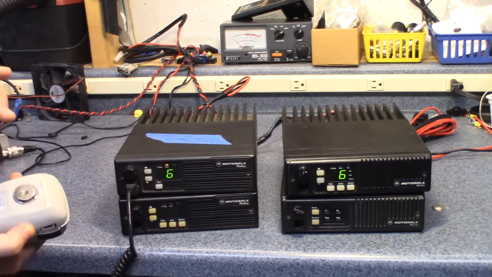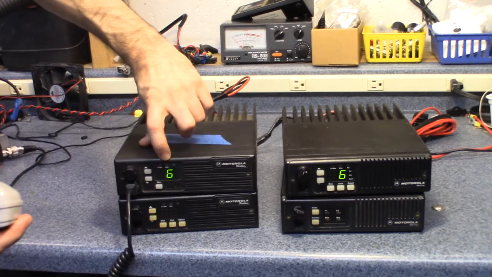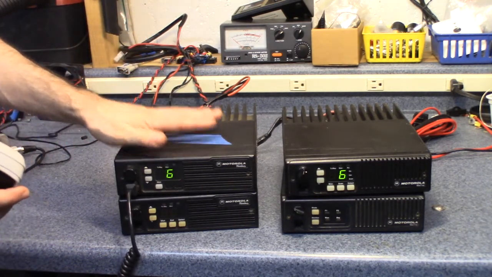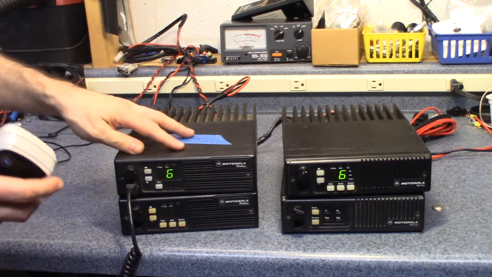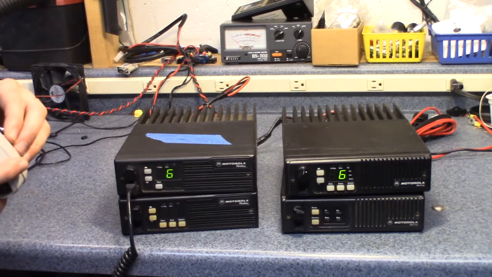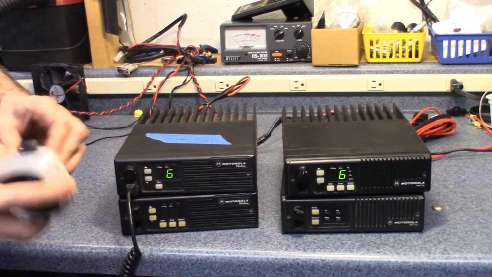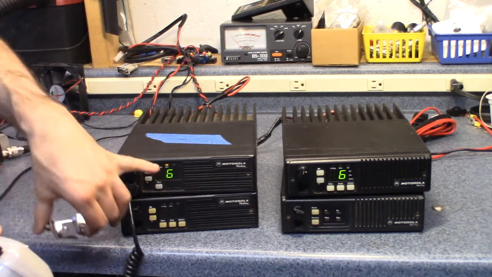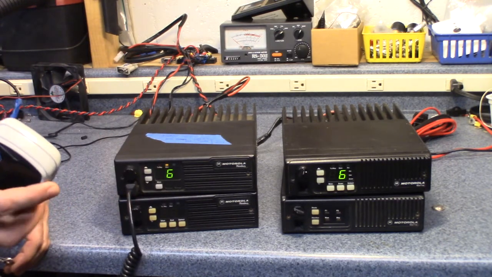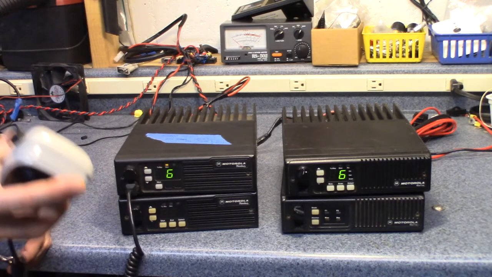You'll notice that when we put the mic in the clip, the monitor light shuts off. It shuts off because that's the standard mode. In this mode, you'll only hear the people in your company or your own group. When you take the mic out of the clip to talk, you notice that the monitor light comes on, which forces you to monitor the repeater to make sure nobody else is talking before you talk.